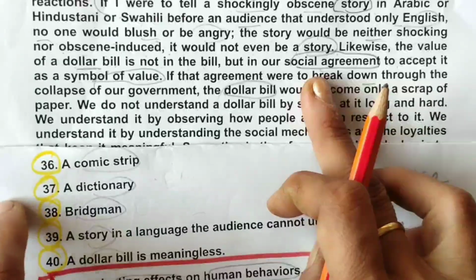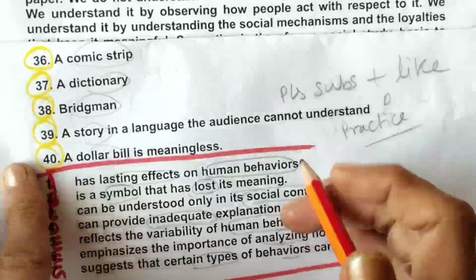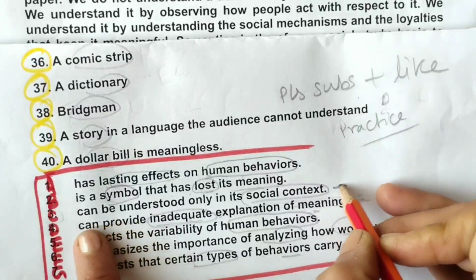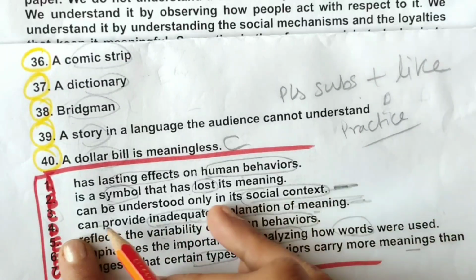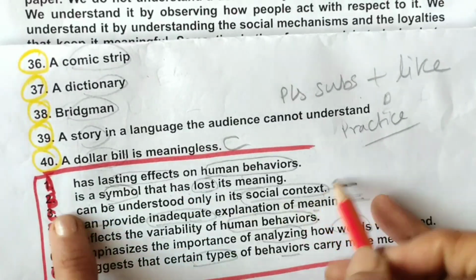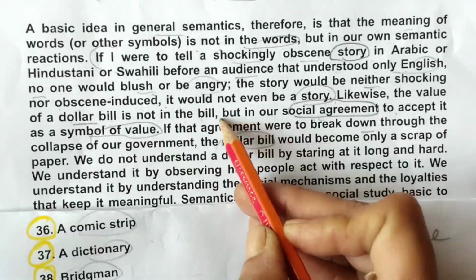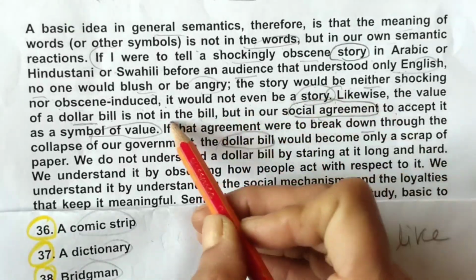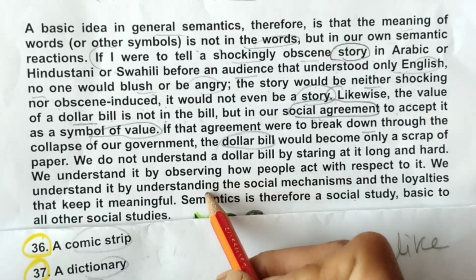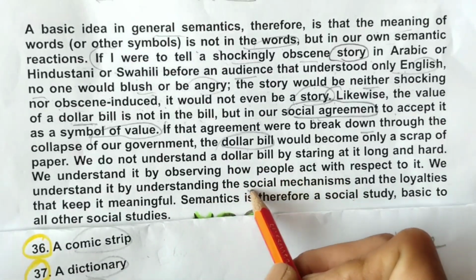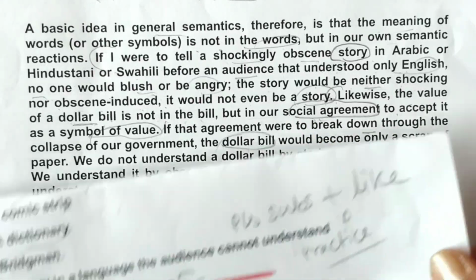Without reading in detail, I have got this word, so I will just mark it as C. It is C, no? A, B, C. Yeah, it is C. And if you doubt it, you can read here; the meaning is here only. If you want to read further, social mechanism is also given here. So the word social is there two times, so I have selected this.